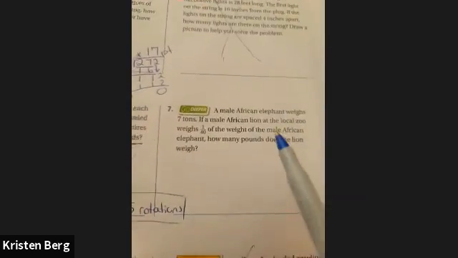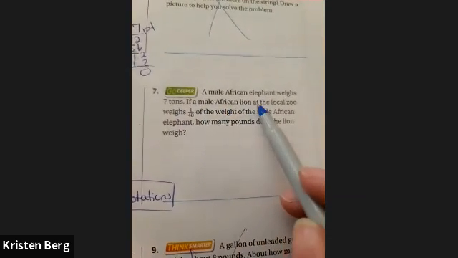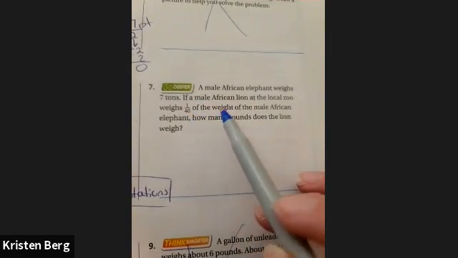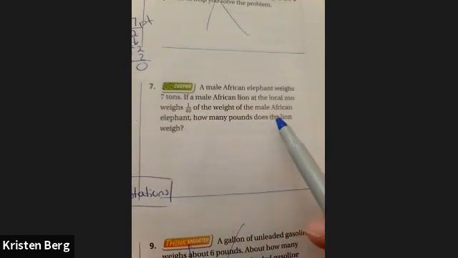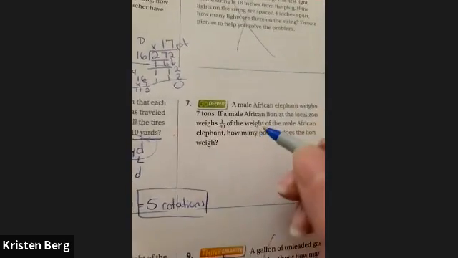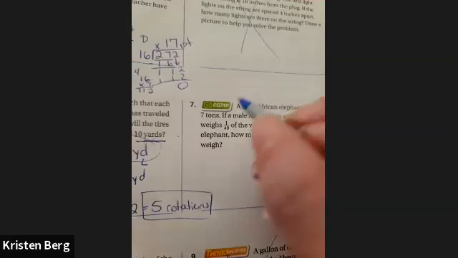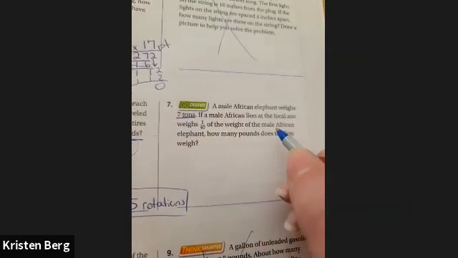Okay, next, a male African elephant weighs 7 tons. If a male African lion at the zoo weighs 1/40th of the weight of an African elephant, how many pounds does the lion weigh? Okay, so in this case, 7 tons is what the African elephant weighs.